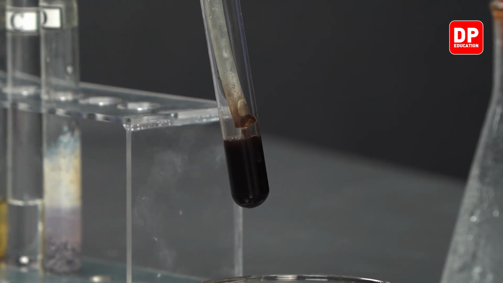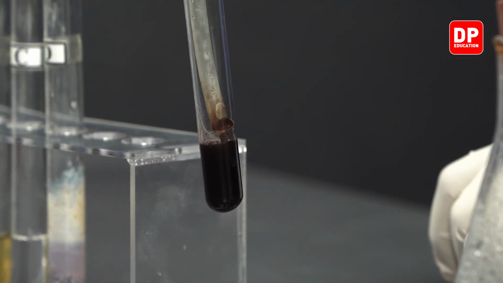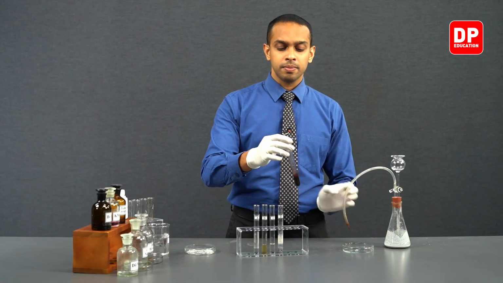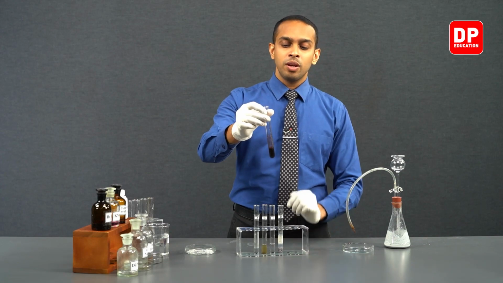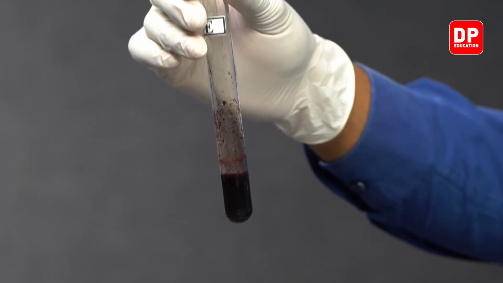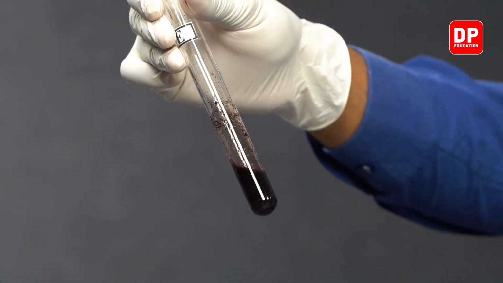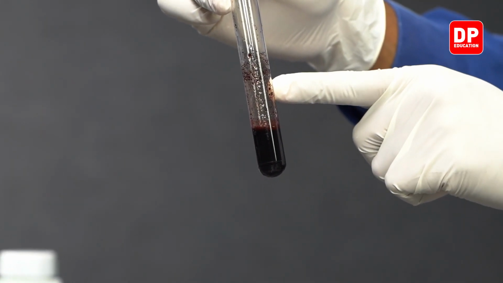It is now somewhat reddish in color. Now students, you can see when we reacted ethine or acetylene gas with ammoniacal cuprous chloride, we can see the formation of a reddish precipitate.